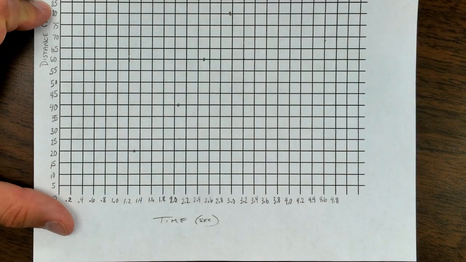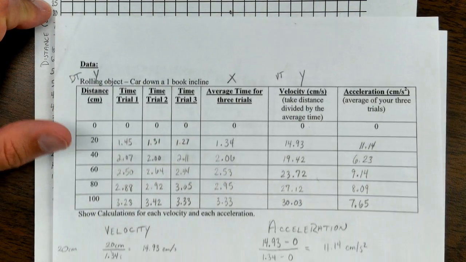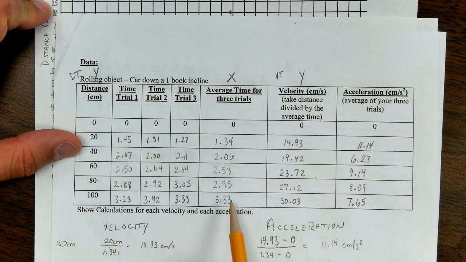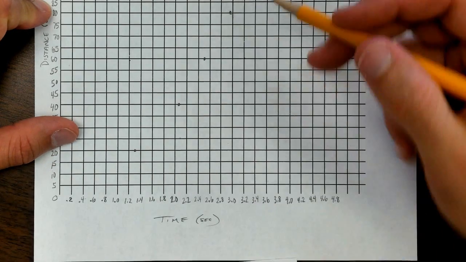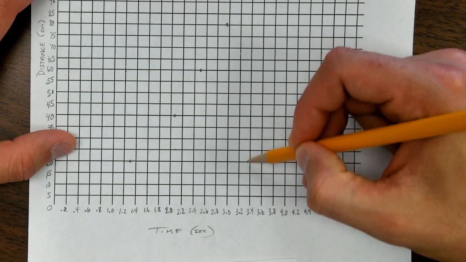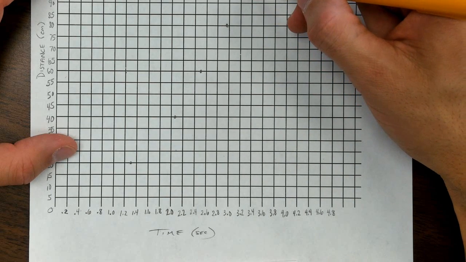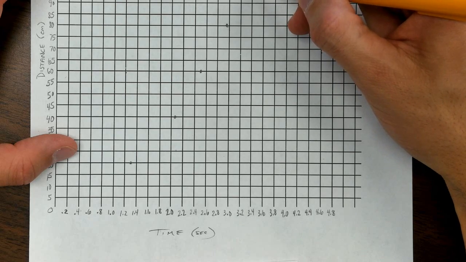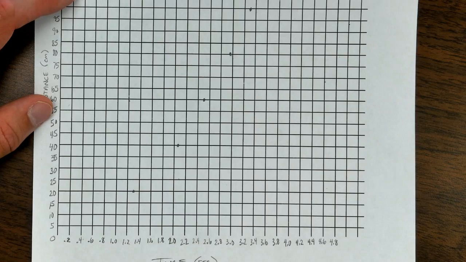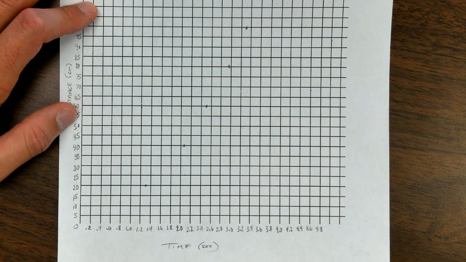And then the last one is 3.33 and 100. So 3.33 is about here, and 100. Okay, so here is this.